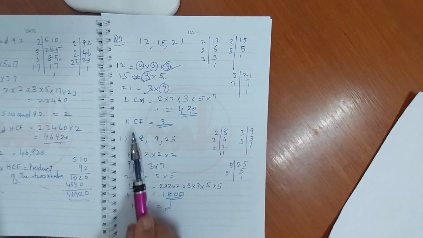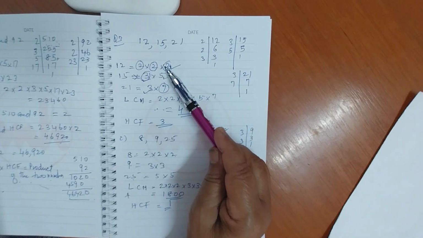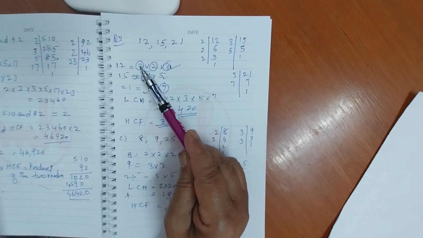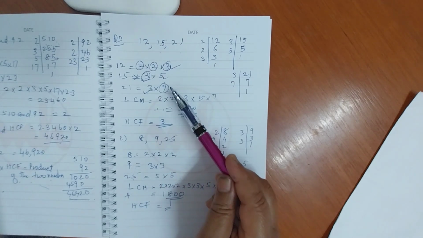Now, the highest common factor HCF: you can see that there is only 3 as the common factor here. 2s are there in the first number, but in the second and third, 2s are not there.